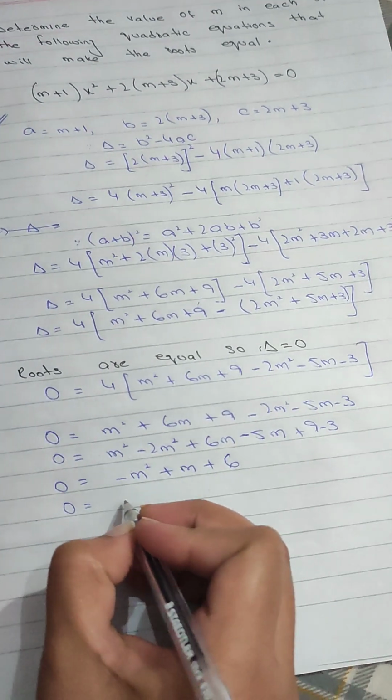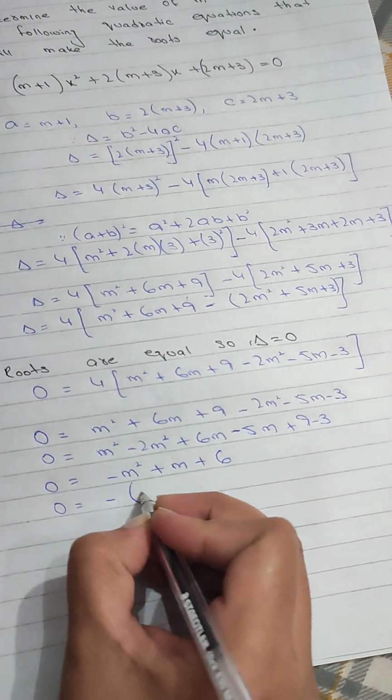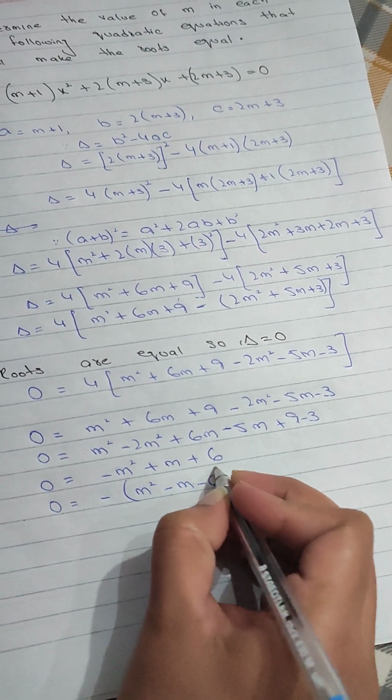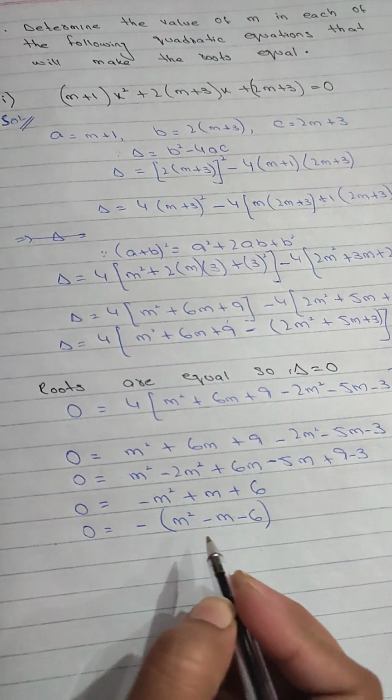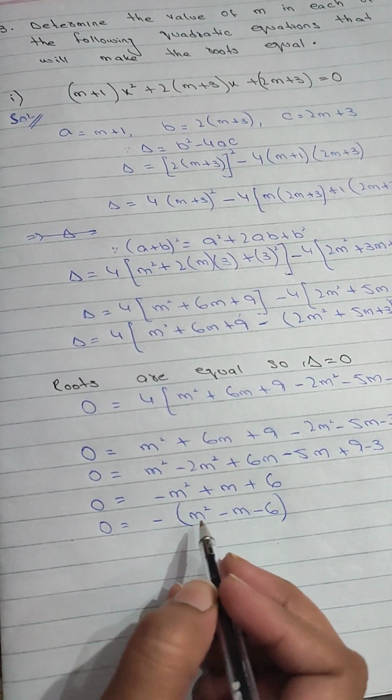Take minus common from the bracket, from all terms. If we take minus common, it will be plus m square, plus m will be minus m, and plus 6 will be minus 6, because when we take minus sign common, we change the signs of all numbers. Now you can see minus is multiplying with the whole bracket.